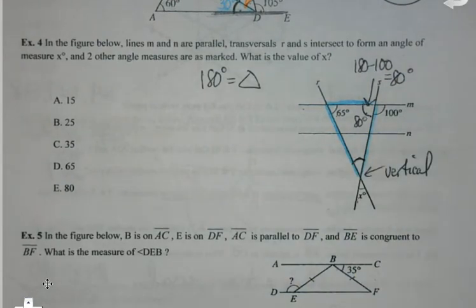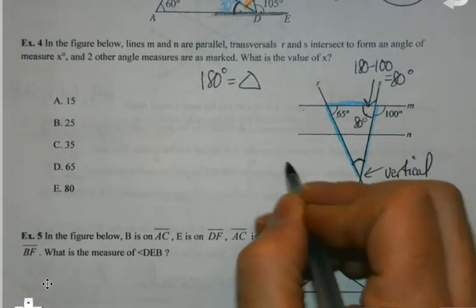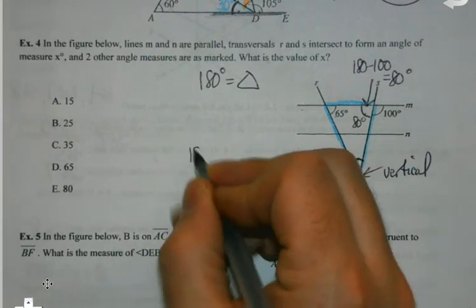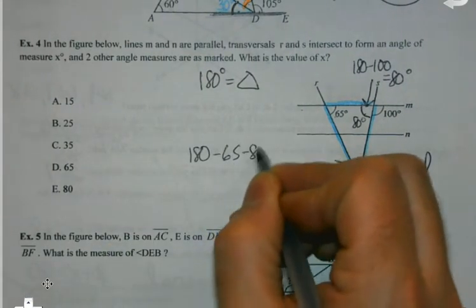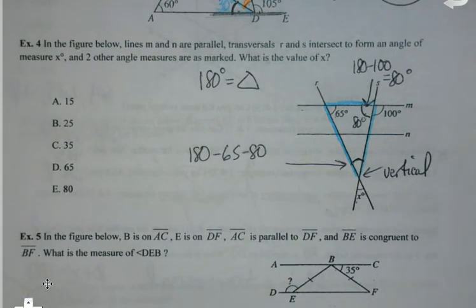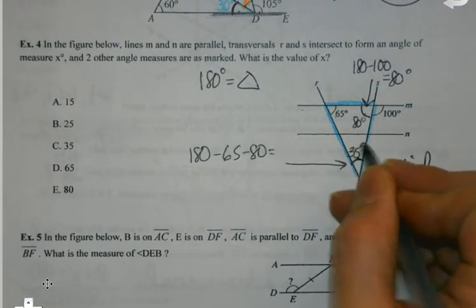So I know that part. Well, if I know a triangle is 180, and I know those two angles, this angle would be 180 minus the 65 minus the 80, which would make this 35 degrees.